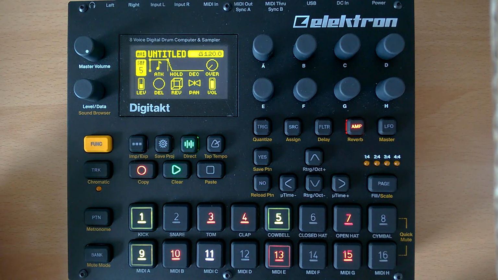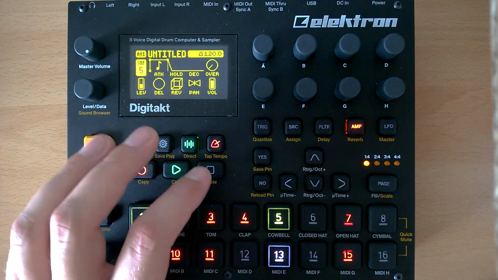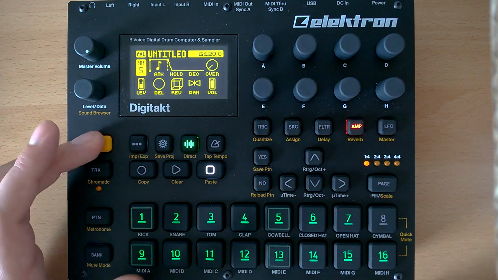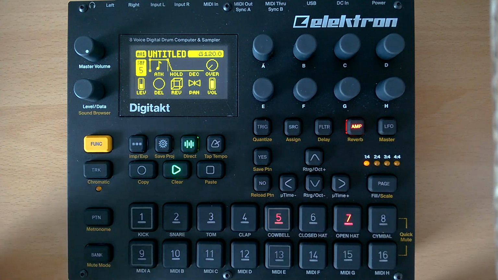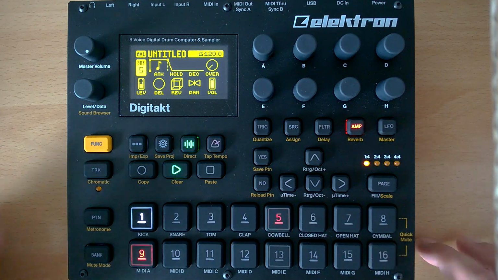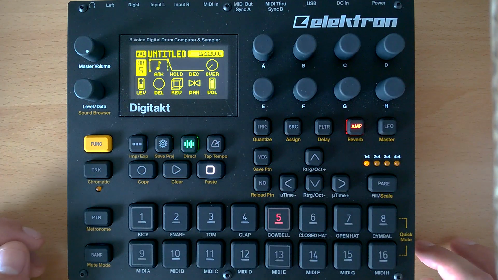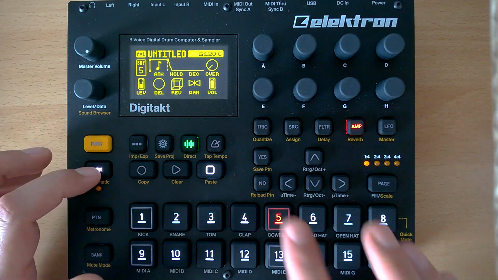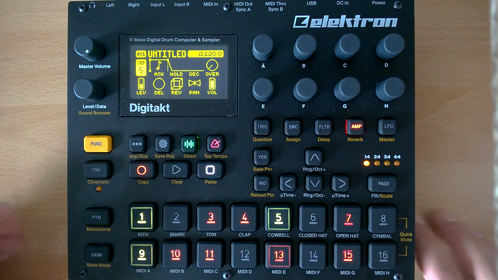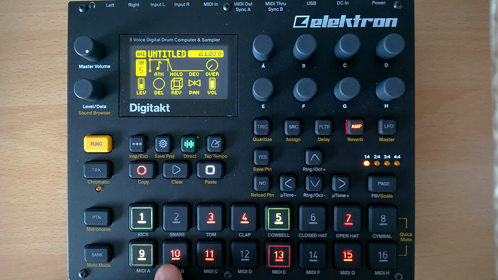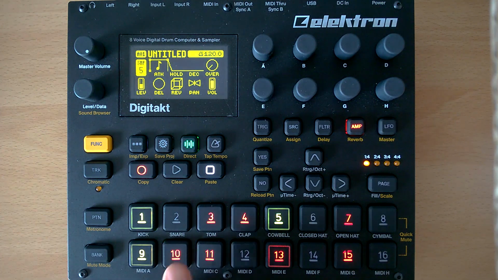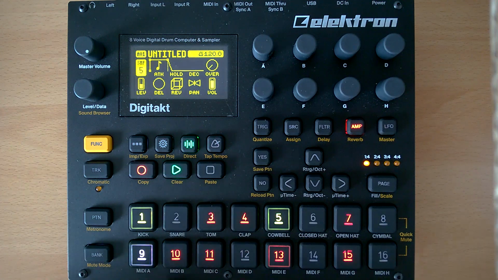You see, it sounds completely different now. And the reason why this is, is because we do not have parameter slides on the Digitakt. Instead of just putting these notes down, it's now very steppy. As you see, it's not smooth.